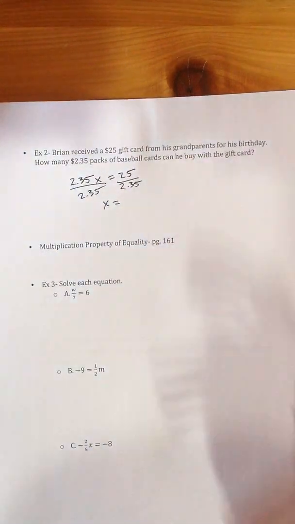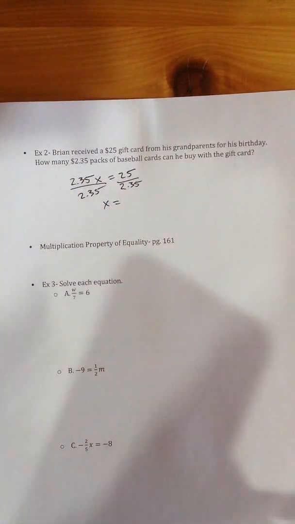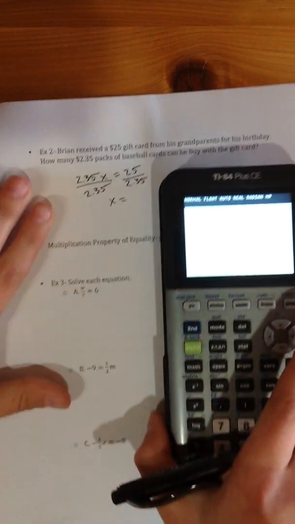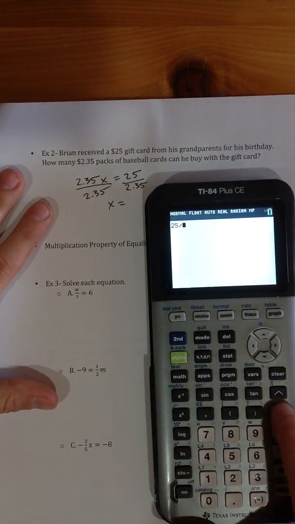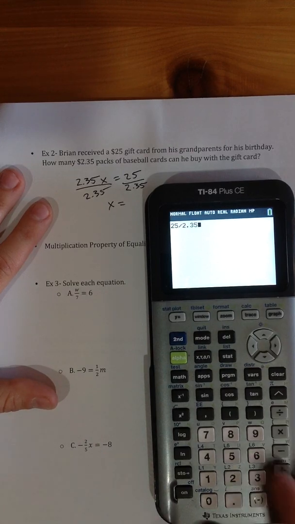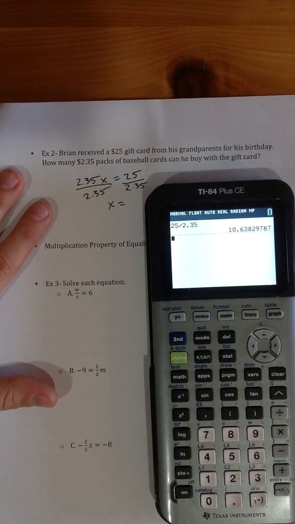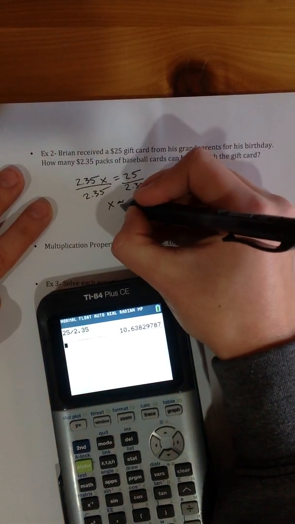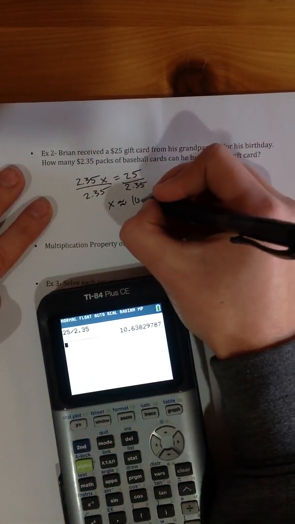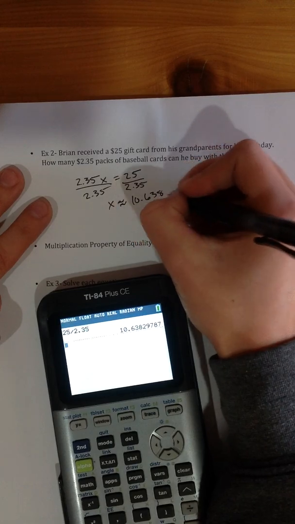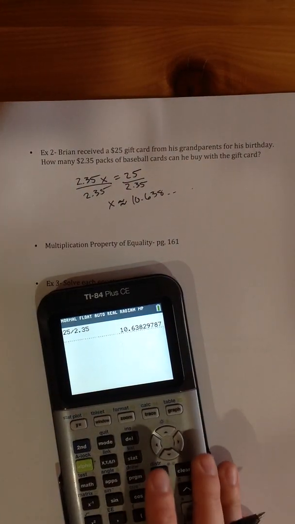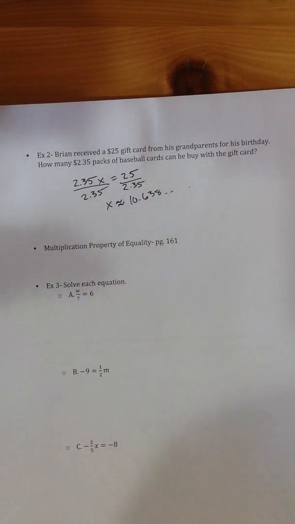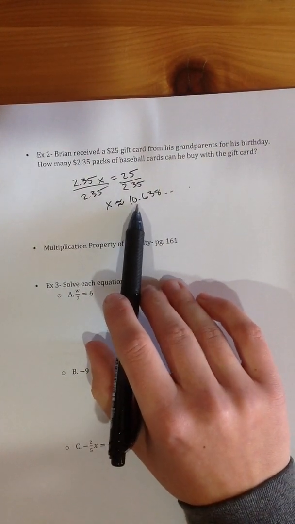So when we do this here, I'll grab my calculator to show you. When I take 25 and divide it by $2.35, it actually comes out to be kind of a crazy number. So really this should be approximately equal to 10.638, and it just keeps going. So if you think about it, realistically, we couldn't get quite to 11. Like if you were rounding, you would round this up to 11.